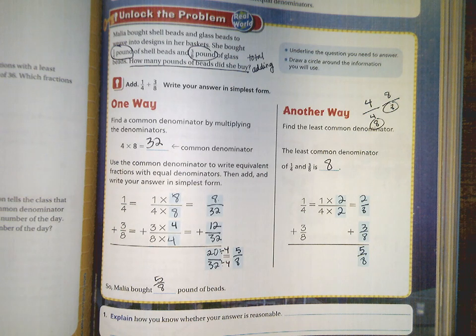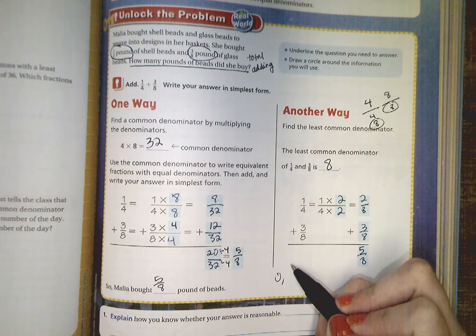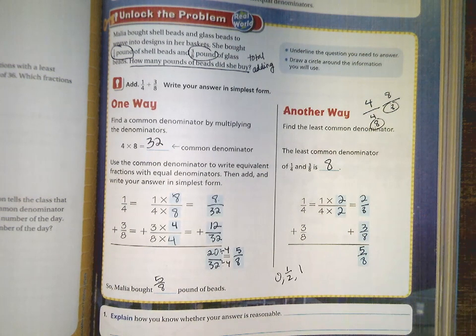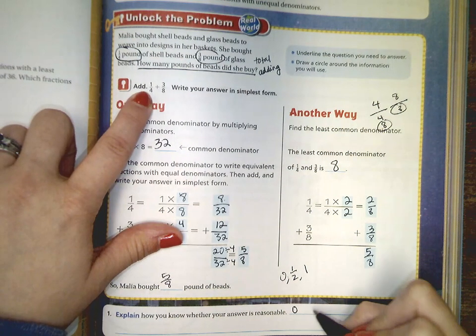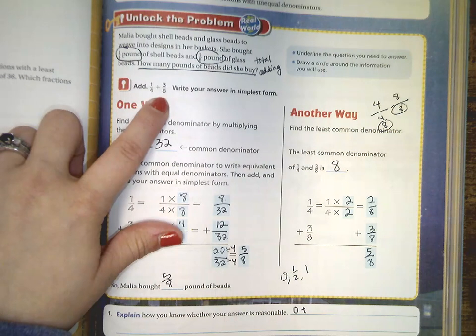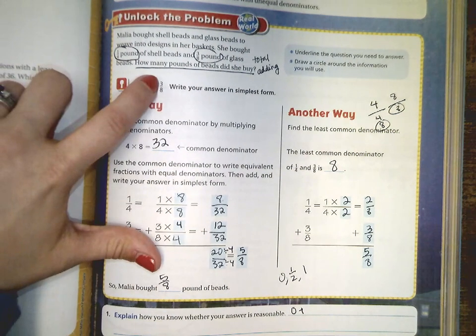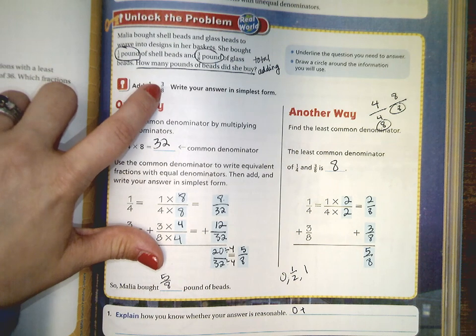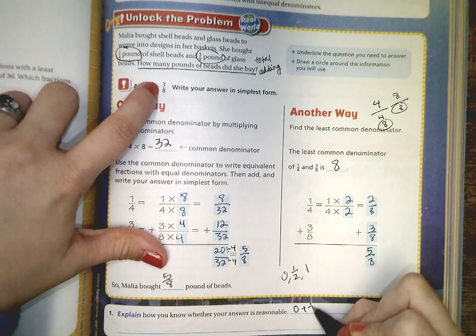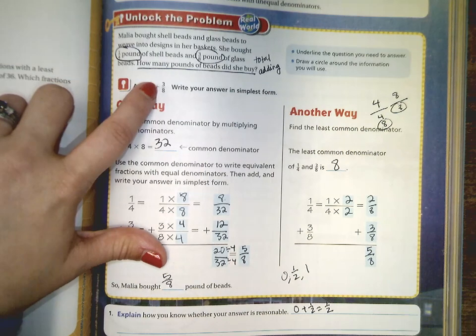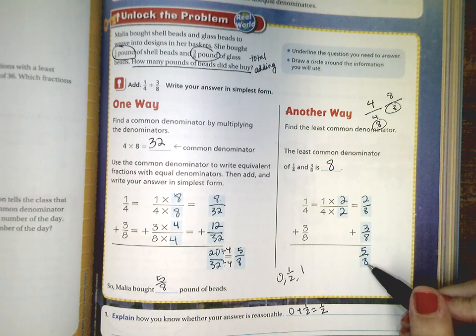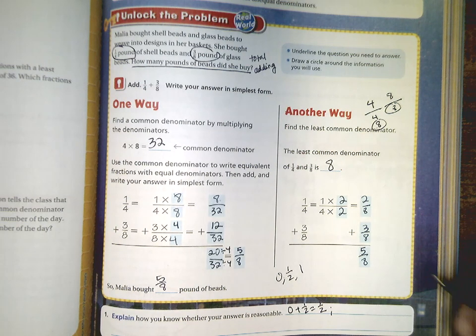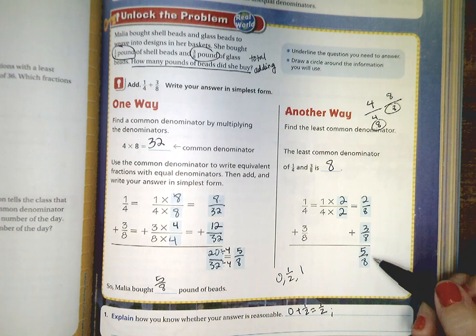So I could think about it from an estimation perspective. If I thought about just doing estimation using 0, 1/2, and 1, I know that 1/4 is closest to 0. And I know that 3/8 is really close to half, because 3 is almost half of 8, since 4 is half of 8, right? So 0 plus a half is a half. And then 5/8, because my answer was 5/8, I know that that is really close to half as well.